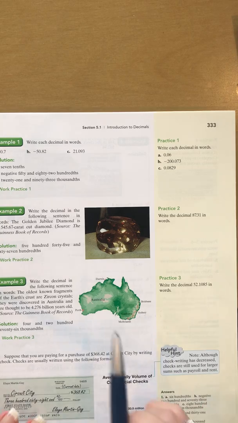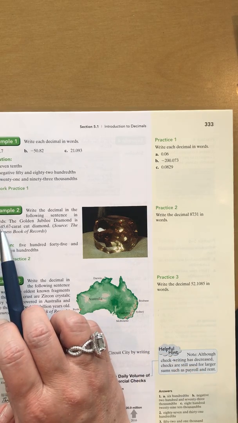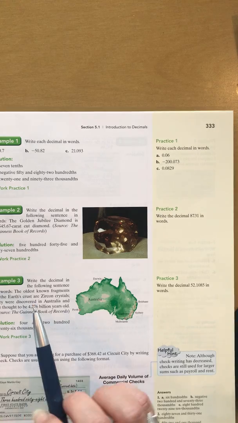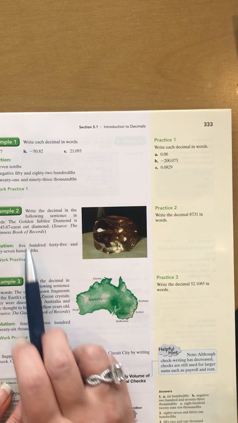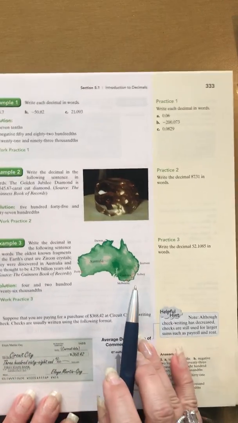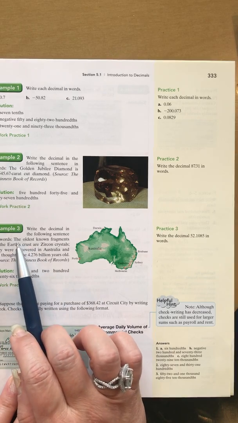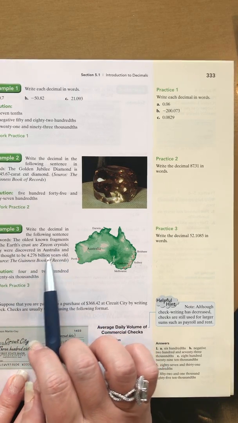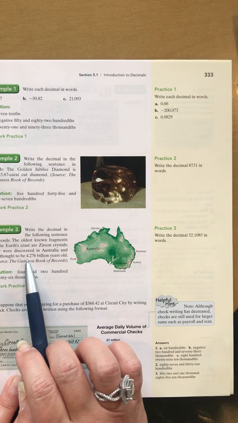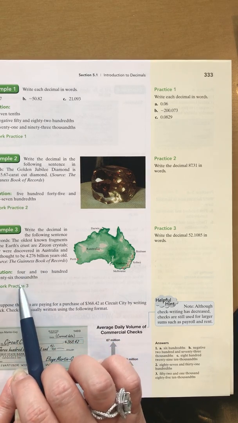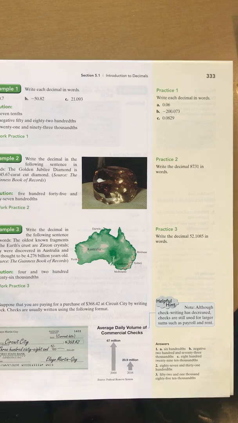Okay. For example 3, we have a diamond here, and it's 545.67 carats. How do you read that number? It'd be 545 and 67 hundredths, because it's 2 places after the decimal. And for the next example, we are going to write the following sentence in words. It's the oldest known fragment of the Earth's crust in zircon crystals, and the number is 4.276 billion years old. So it's 4 and 276 thousandths billion.